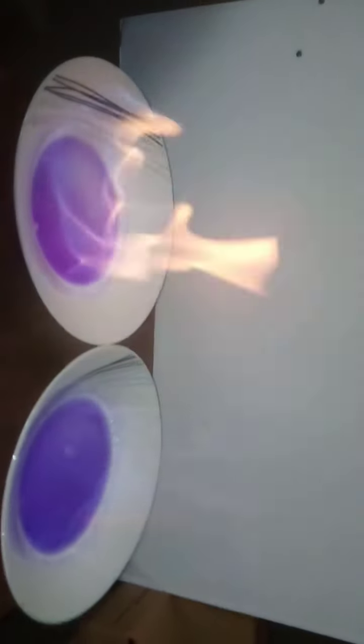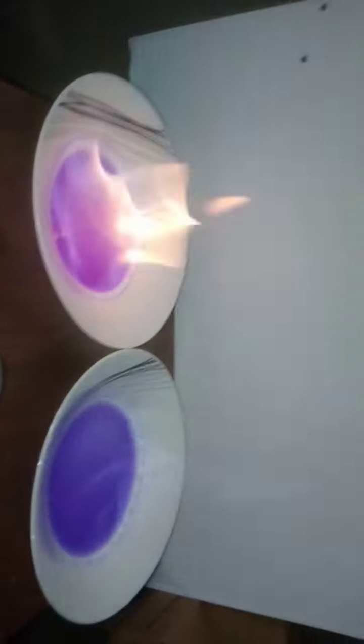You're able to see what's happening there. I've lit it up. You can see the flame there. This is the one where we have water and spirit mixed together. Before this one finishes, I'll light this one up that only has spirit on its own. You can see the difference there.